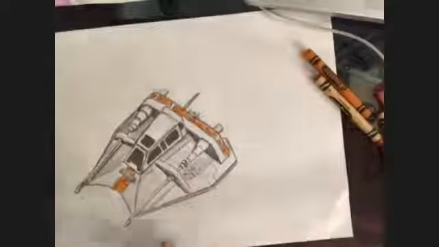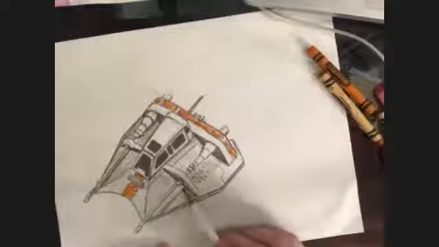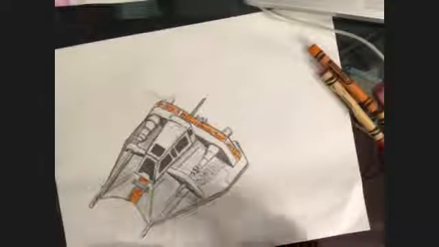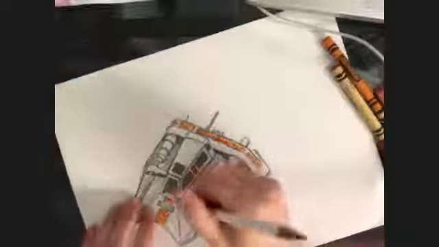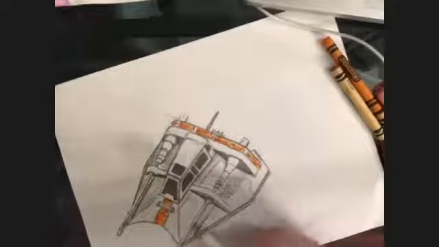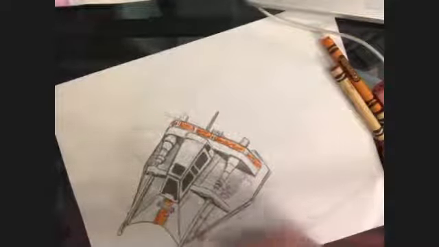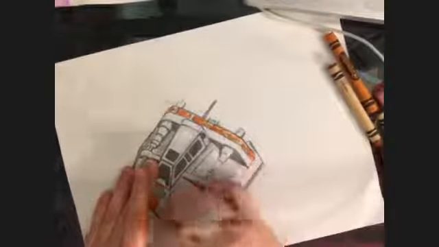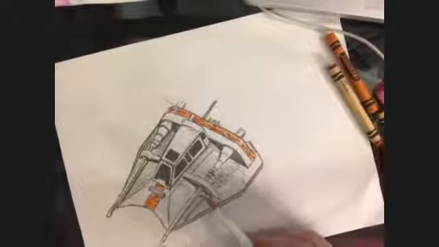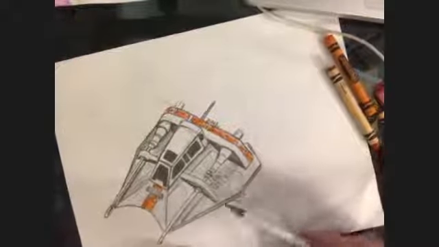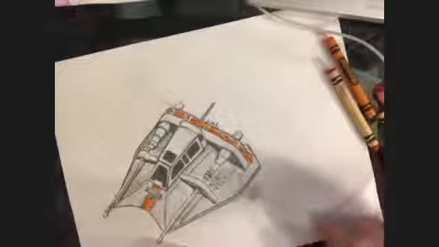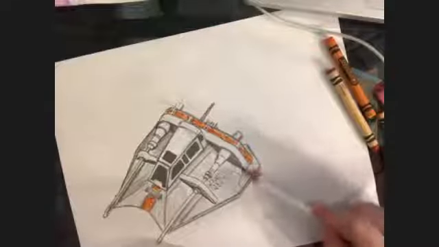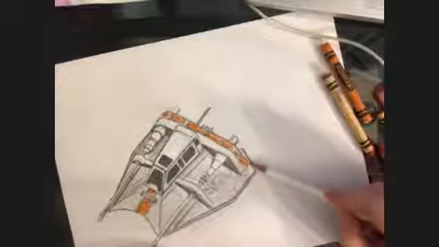So coming down, scratch that shadow in there. We already did the shadow on this side. It's difficult because these blasters are close to the same color as the rest of the ship, so you just need to make sure to give it a nice defined line. Very lightly, I'm just going over all the lighter parts.